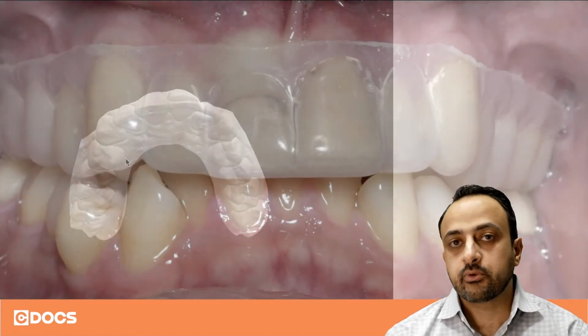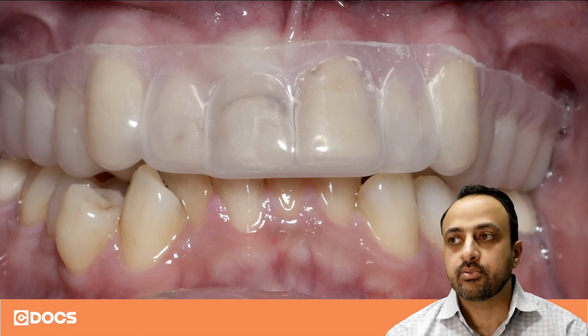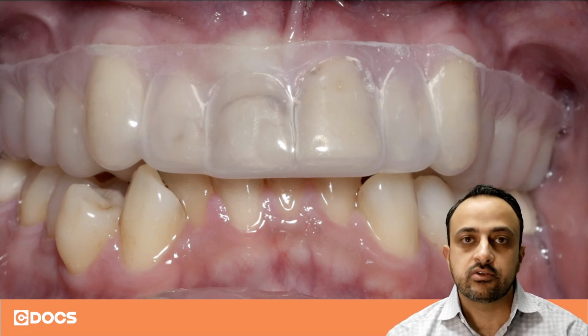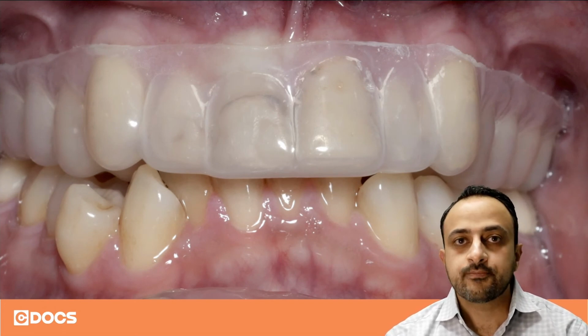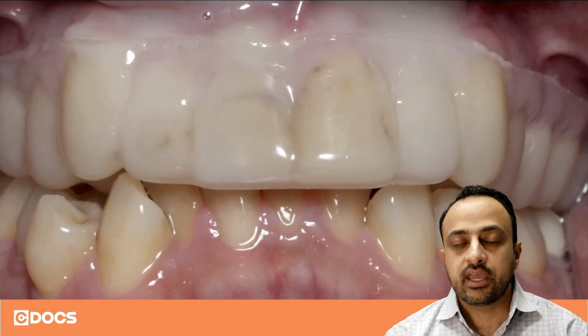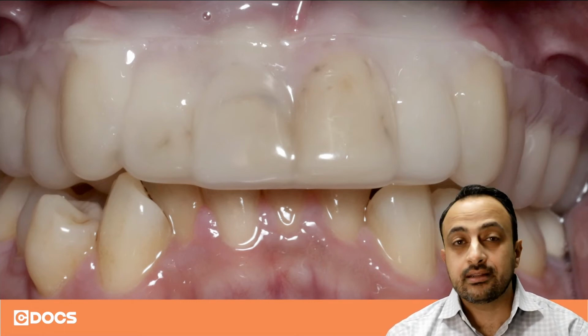So what I did is I 3D printed this model. I created a Copyplast matrix, as you can see here on the screen, using my Mini-Star pressure former. I then loaded that with any bisacryl material you have in the office. In this case, it was Integrity. I loaded it with Integrity and then seated it in the patient's mouth.